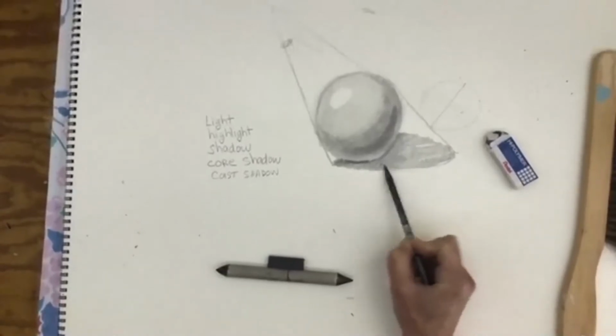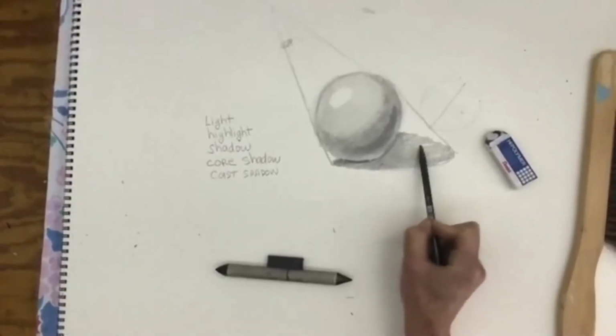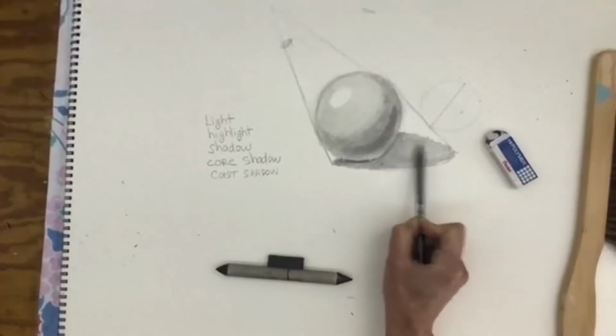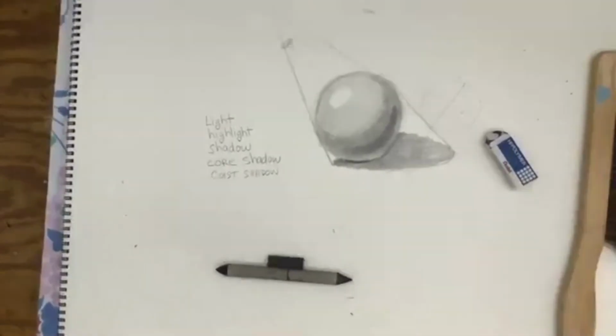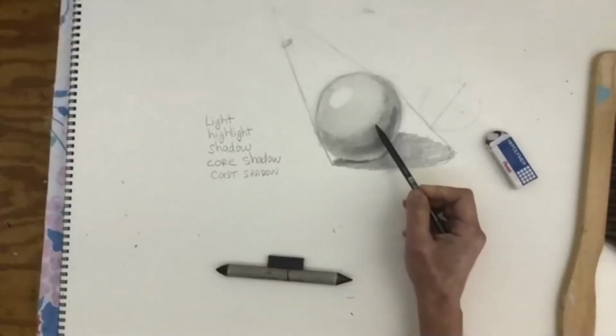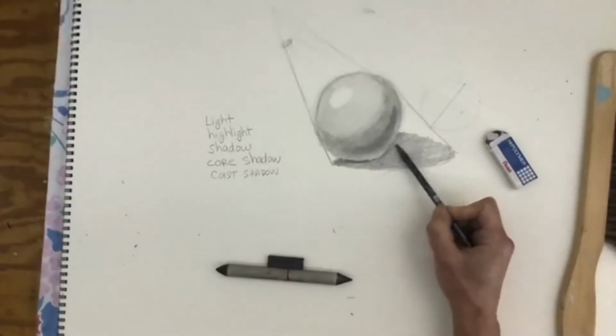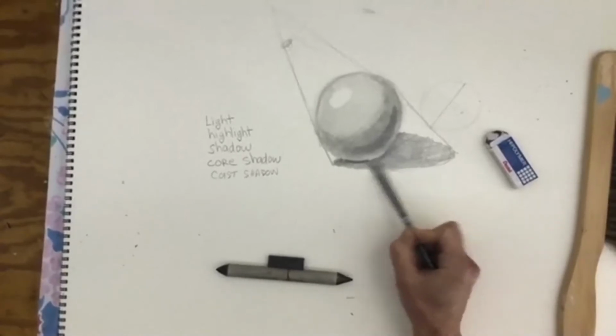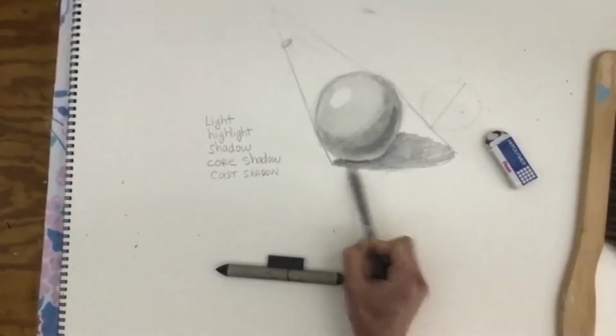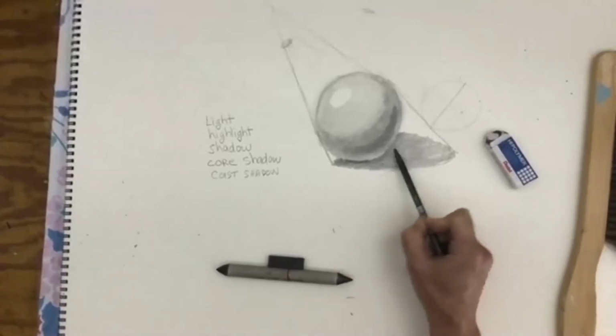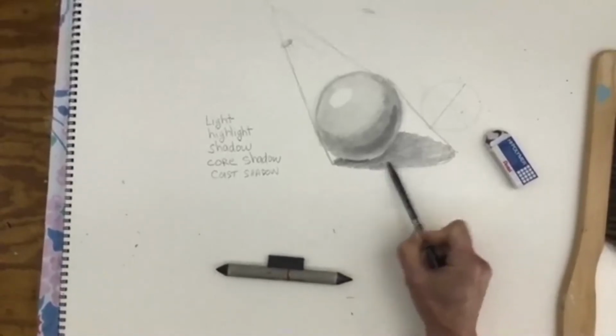And as the shadow gets further away, it's going to get lighter. So this is where you're going to be controlling density, just like you did with the colored pencils. You're going to be controlling the density of the pigment. So make it more dense near the ball and less dense away from the ball.